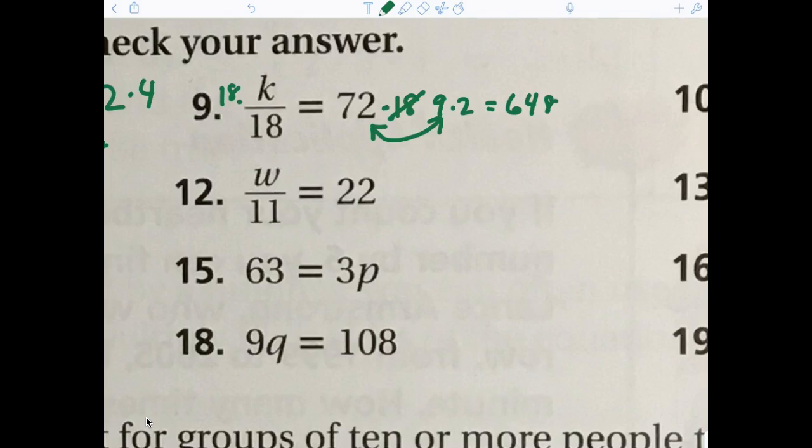Close. 1,000. Say it again. Slow down. What is it? Close. 1,296. Yes, very smart, very smart.